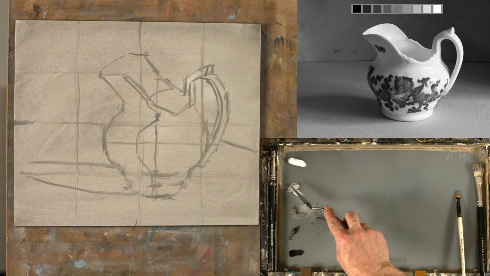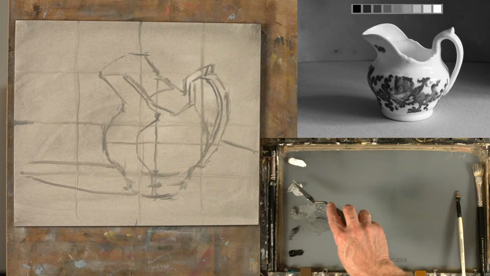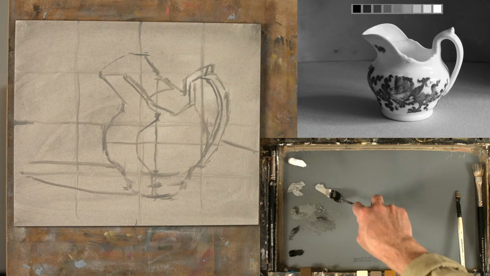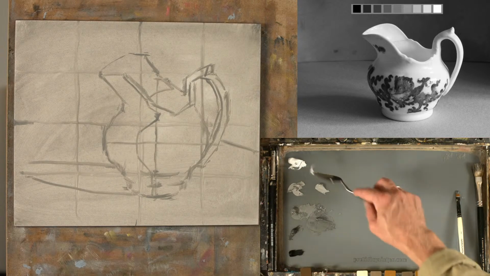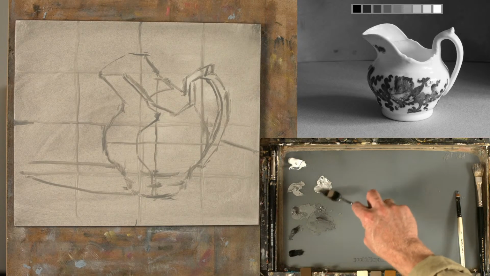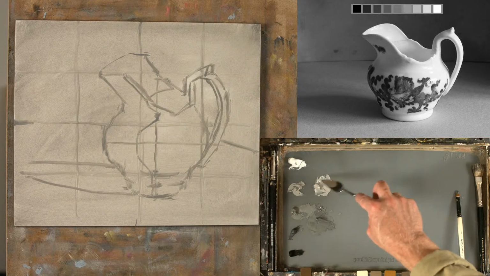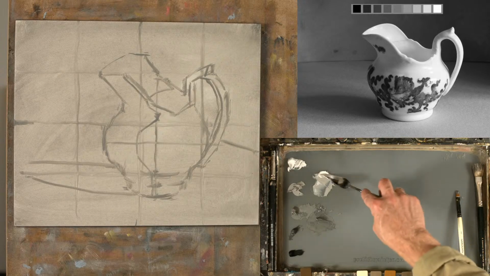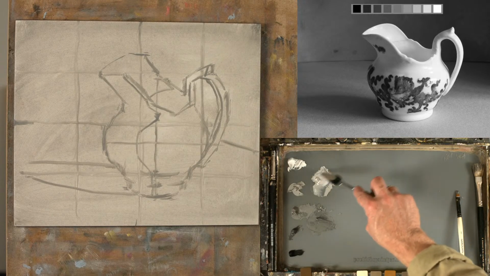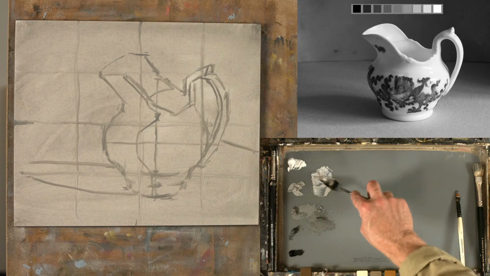So I'm going to choose something that's a little bit above this value here. So between these two, so I'll mix a bit of those two together to get the value. And that leaves me a bit of what I call headroom in the values to be able to put the highest value in.